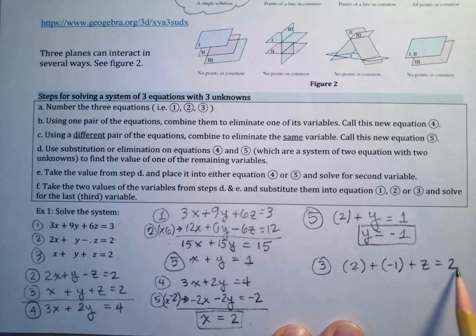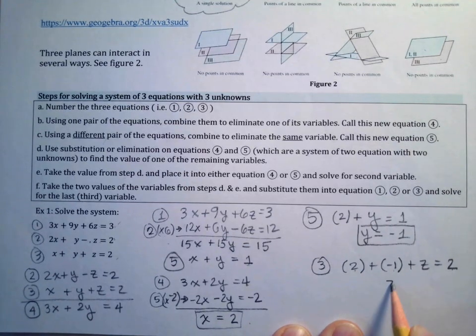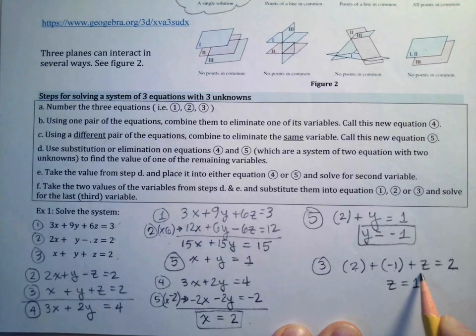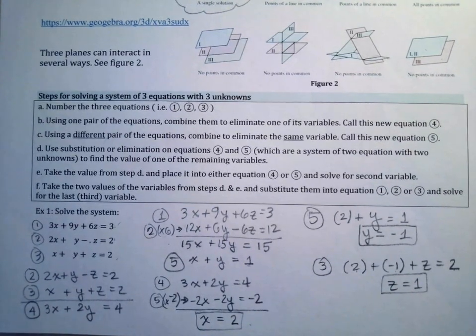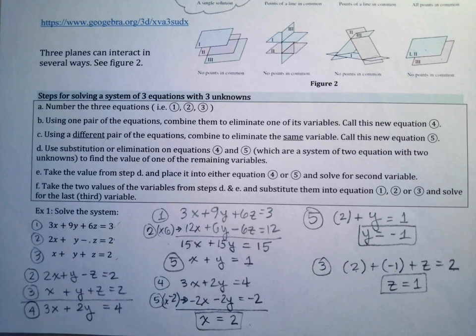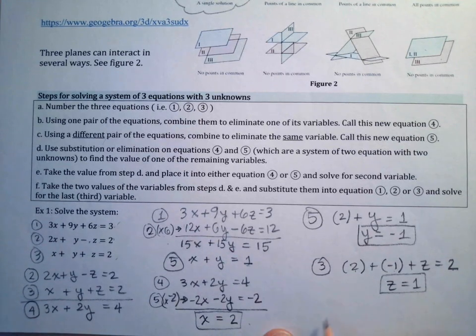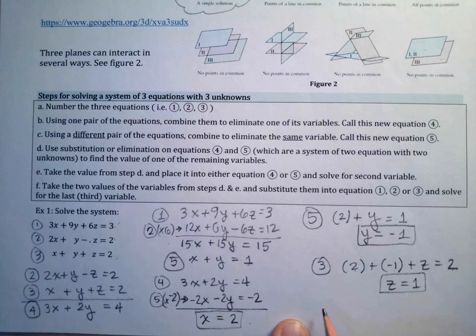So when we take the 2 to the other side and the 1 to the other side, I think you'll see z equals 1. Okay, so like we had in 2 variable equations when we're solving those, we had an ordered pair. We had an x and a y, and sometimes we would write it down as an ordered pair. We can do the same thing here, but this is an ordered triple.